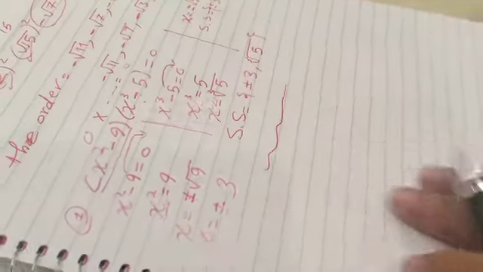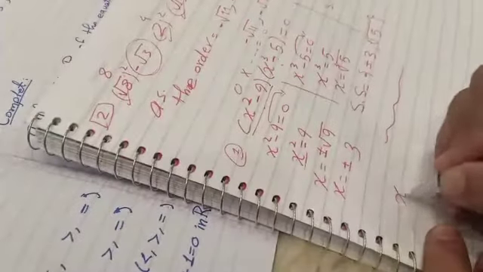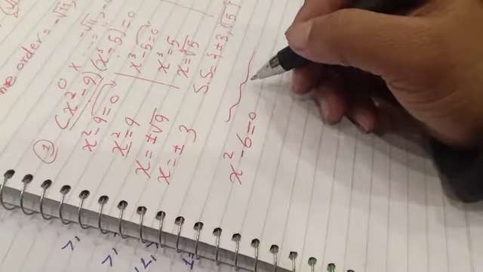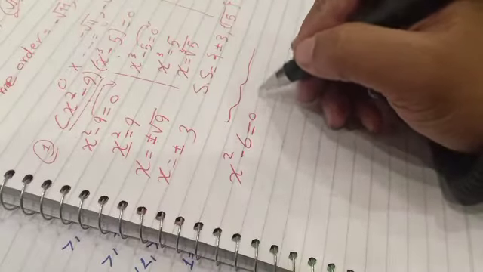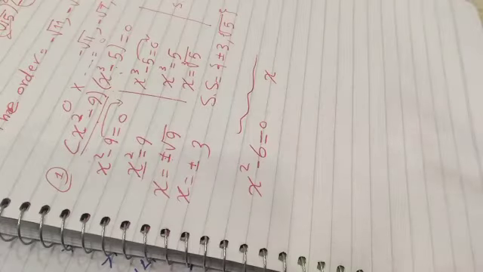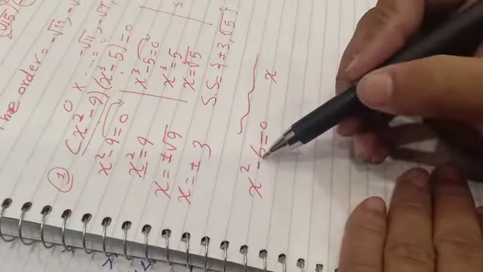Now the next equation: x power of 2 minus 6 equals 0. Solution set here. x power of 2 minus 6 equals 0.